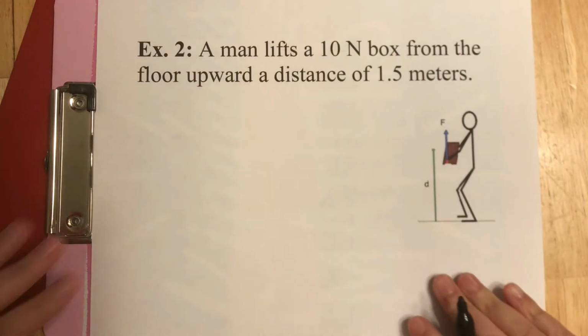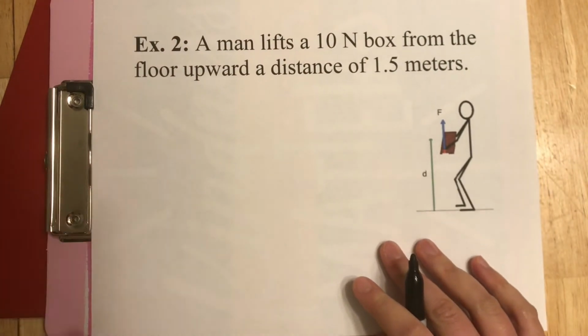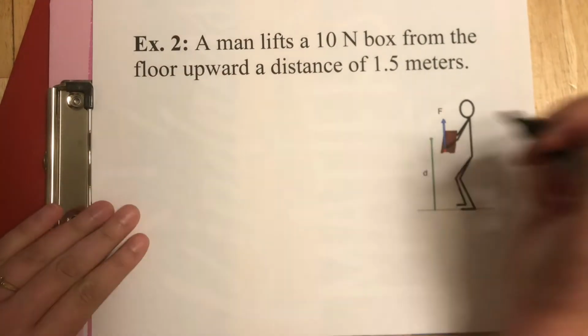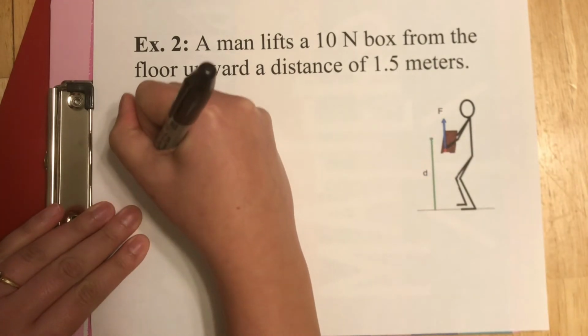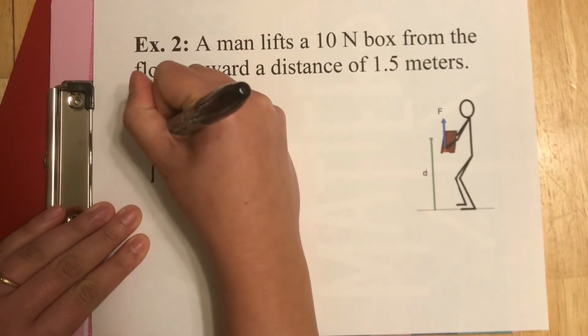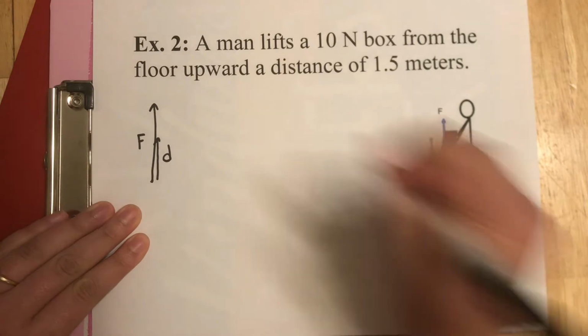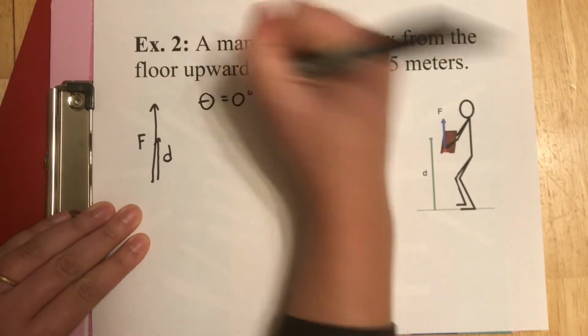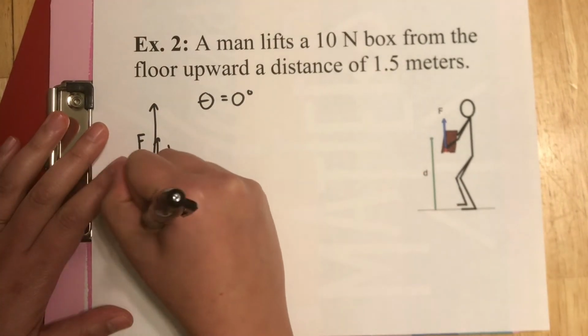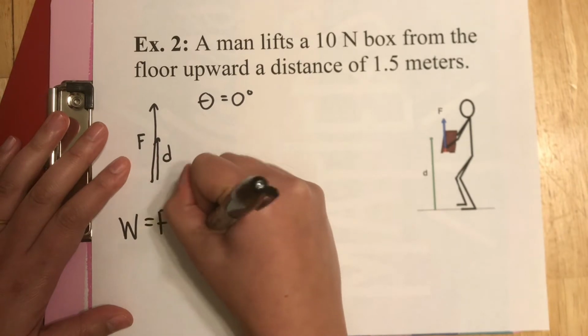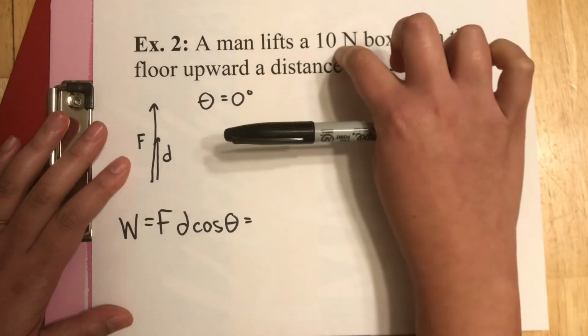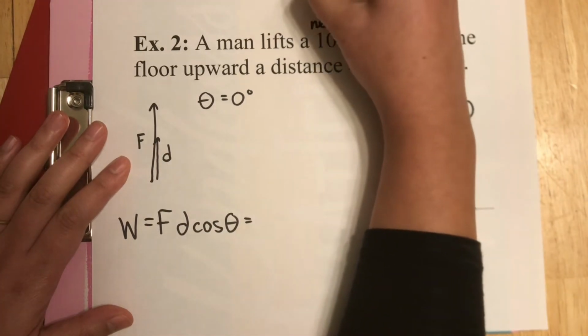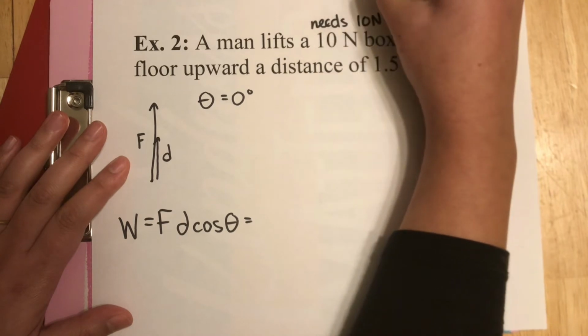Let's try another one. So in example 2, a person lifts a 10 Newton box from the floor upward a distance of 1.5 meters. The person applies a normal force upward on the box, and the distance the box traveled is also upward. So I still have theta equals 0 degrees. Notice that a 10 Newton box means its weight is 10 newtons.